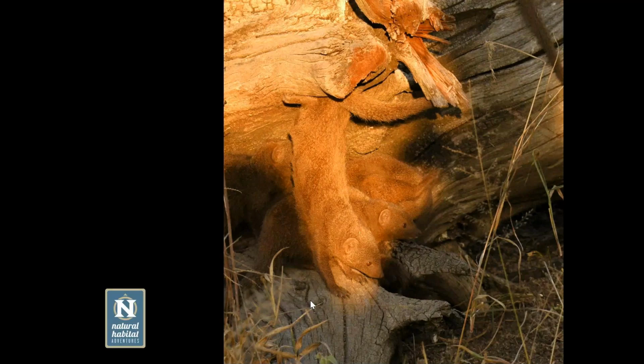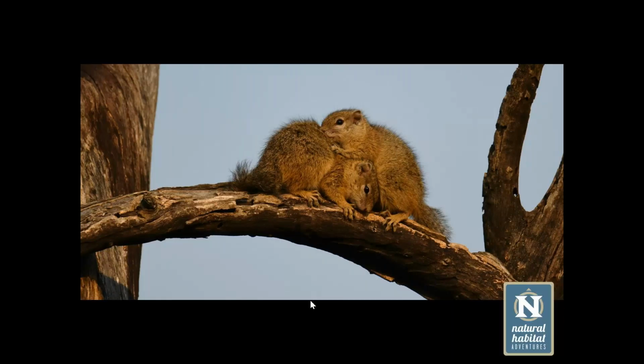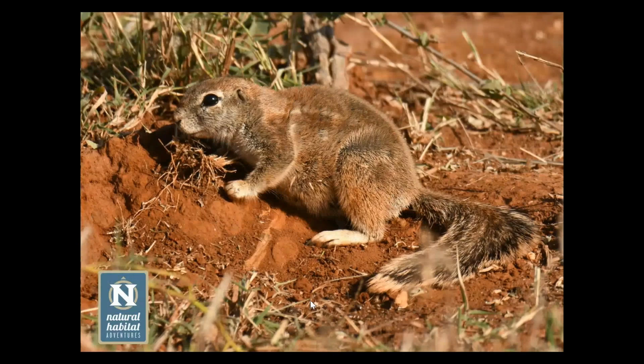And then we have two different species of squirrels in this part of the world. These are tree squirrels. So these ones were kind of cuddled up together. It was a cold morning and they were sort of keeping each other warm. And then we get another species which we really only see in the more dry areas like Madikwe. This is a ground squirrel.